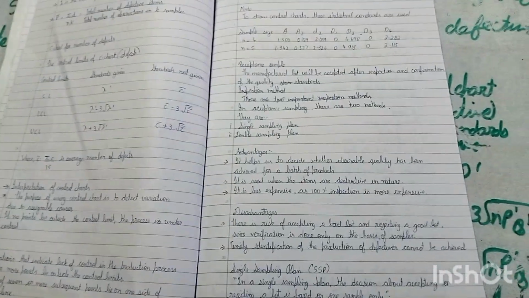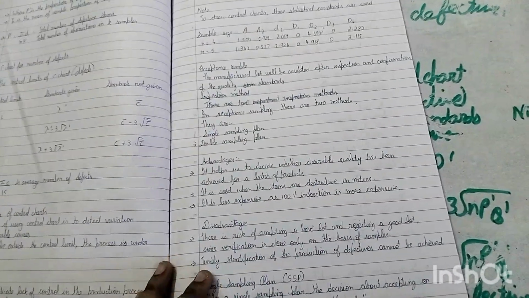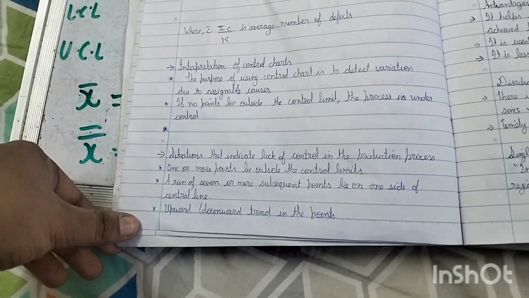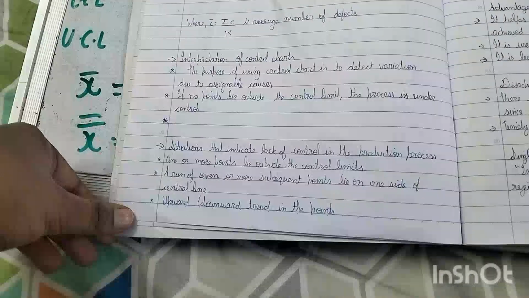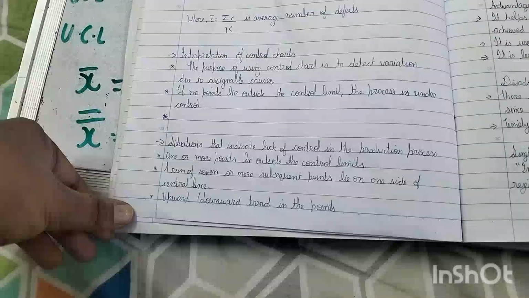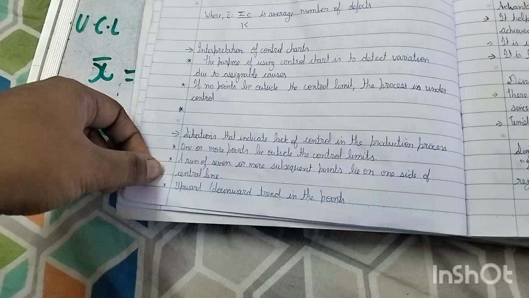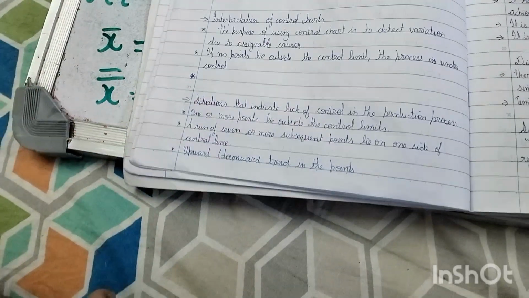Now we go ahead with the interpretation of control charts. The purpose of using a control chart is to detect variation due to assignable causes, and if no points are outside the control limits, the process is under control. Okay.